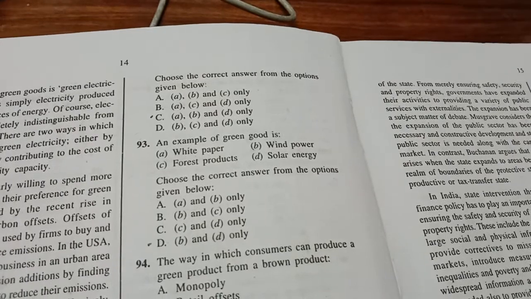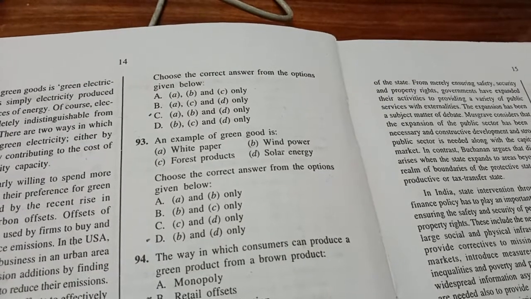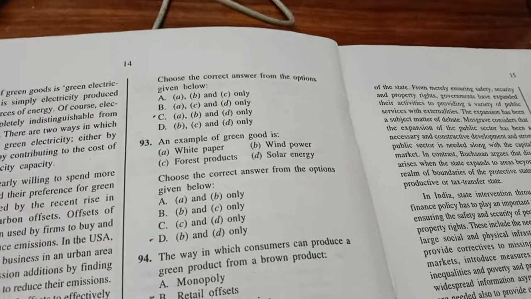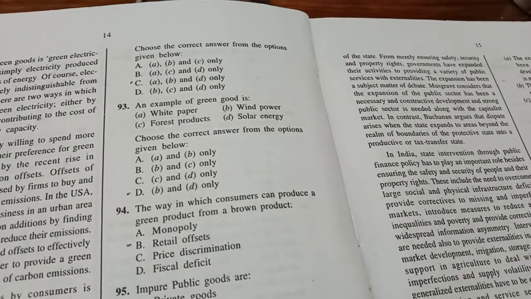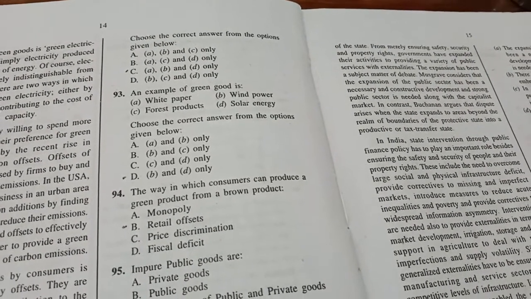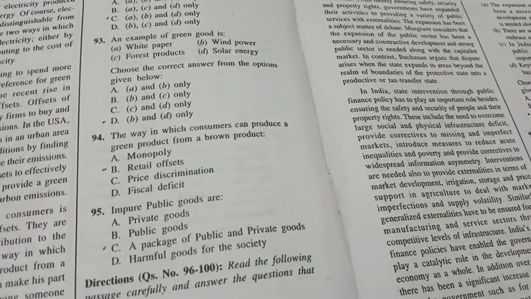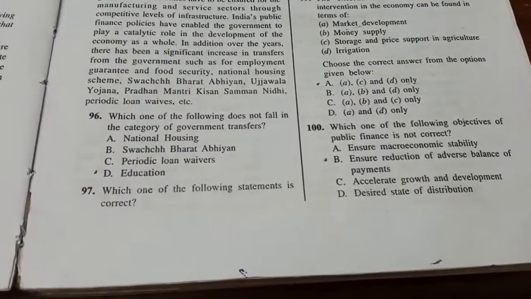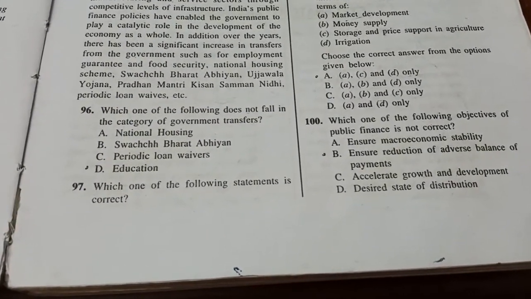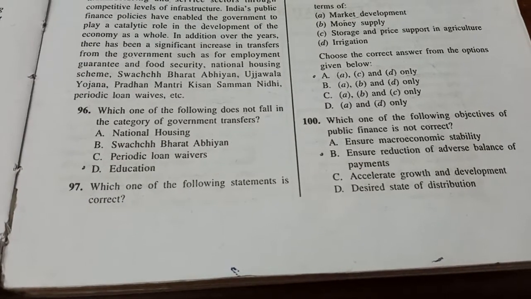An example of green good is B, wind power, and D, solar energy. The way in which consumers can produce a green product from a brown product: retail offset, impure public good, a package of public and private goods. Which one of the following does not fall in the category of government transfers: education? Which one of the following statements is correct?